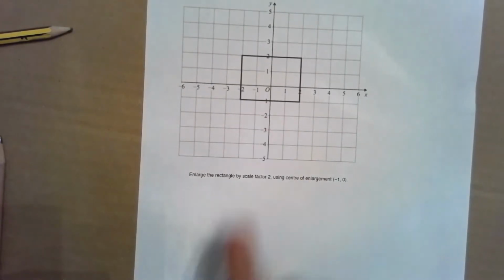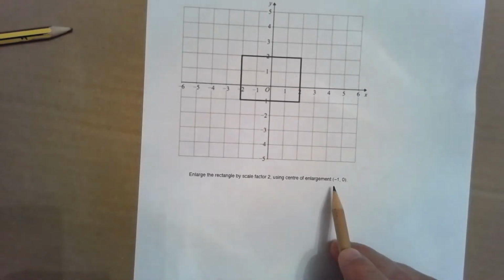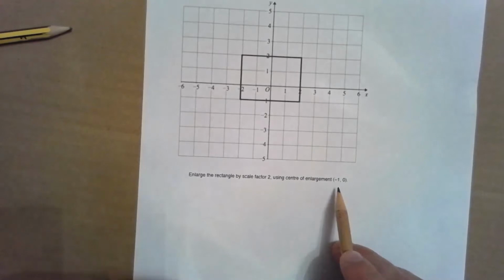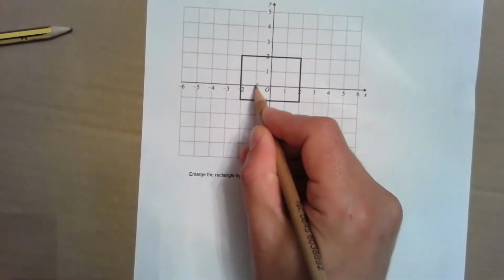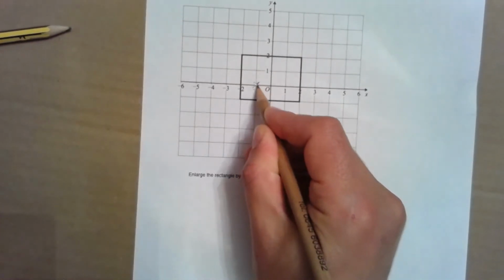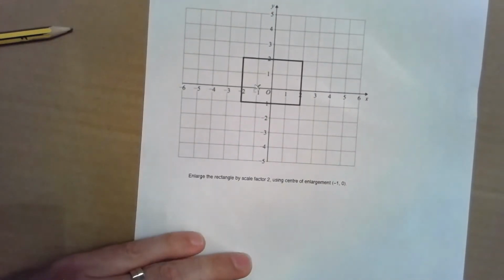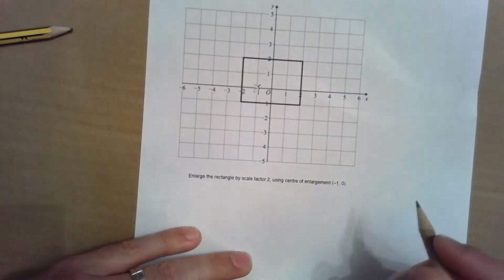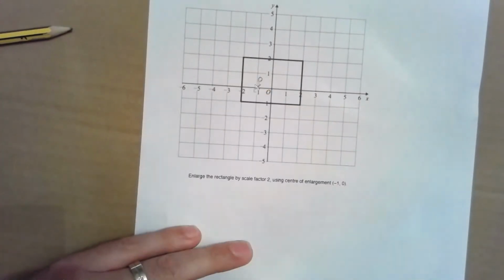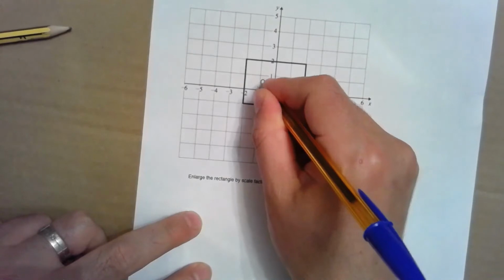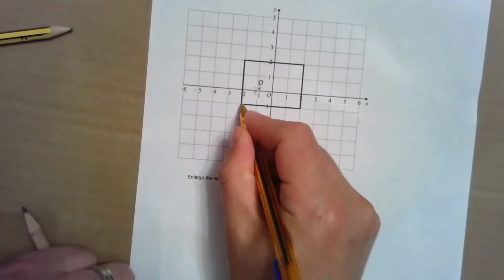So we're going to enlarge this rectangle by scale factor 2. This time the center of enlargement is (-1, 0). So (-1, 0) is here. Okay, so let's take each point in turn. So let's call that P again.